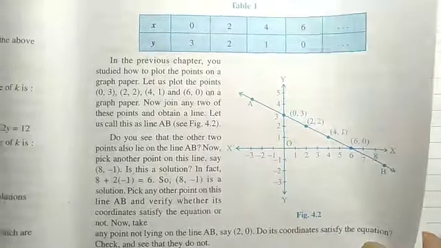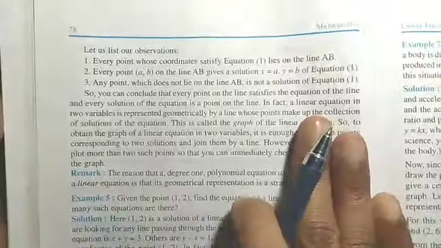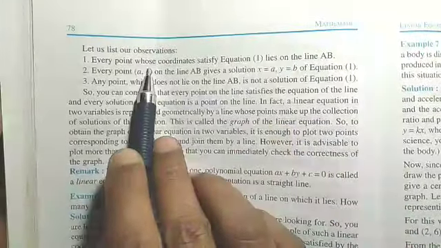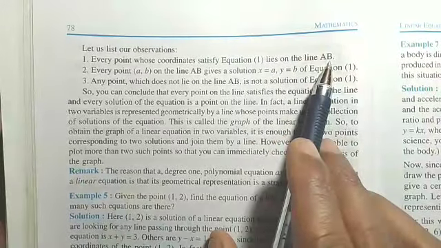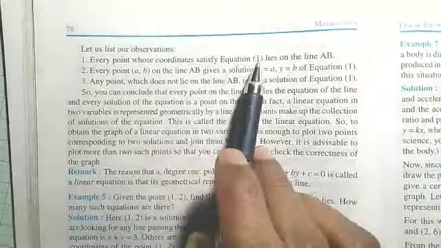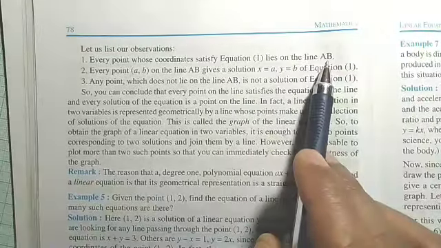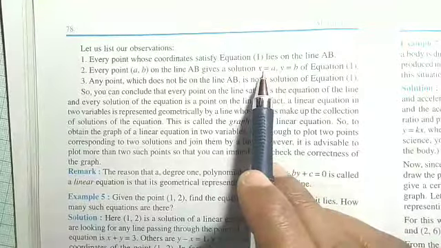Now from here we can obtain some observations. Let us list our observations. Every point whose coordinates satisfy equation 1 lies on the line AB. Equation 1 is x plus 2y is equal to 6.